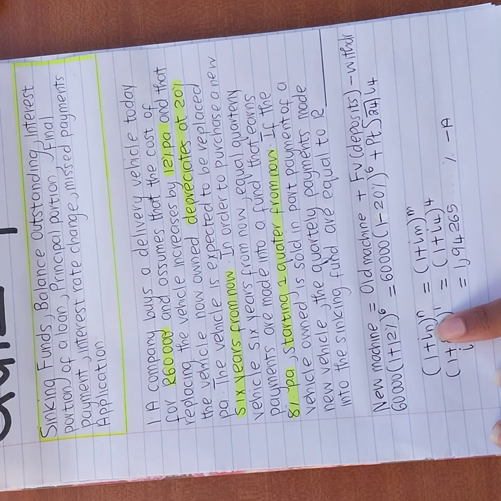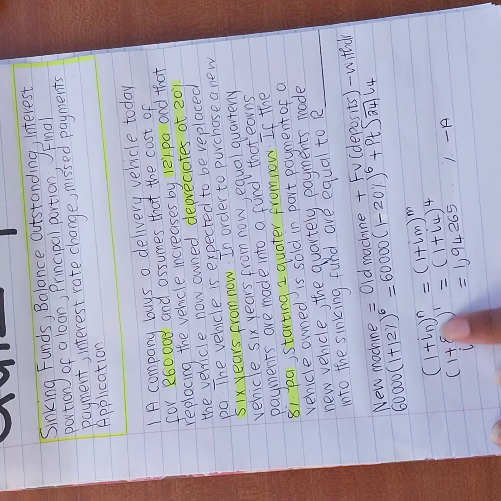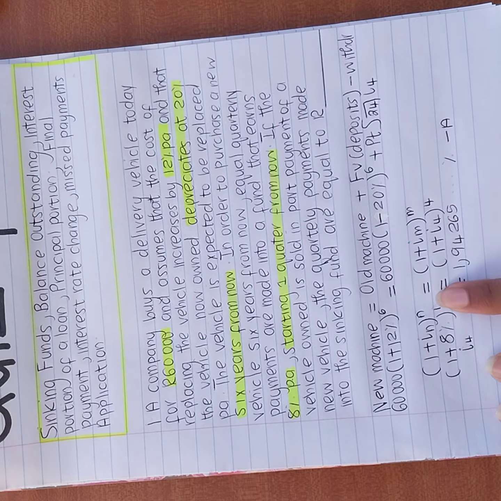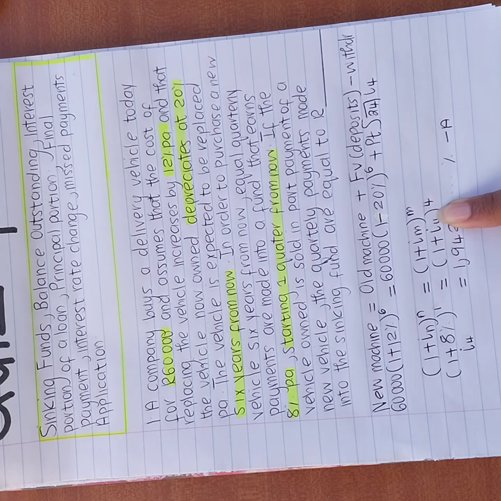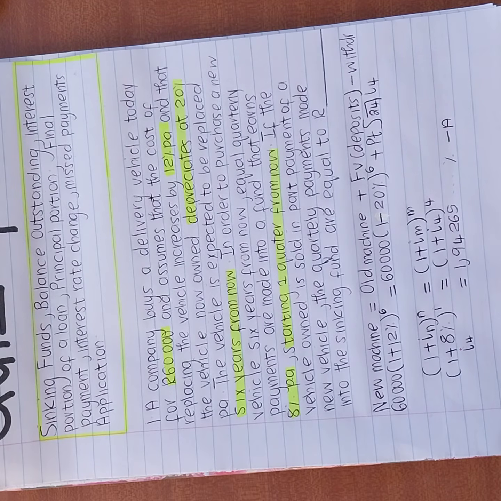So the equivalence formula says (1 + i_n)^n is equal to (1 + i_m)^m. So 1 plus 8%, this 8% per annum, because it is per annum, you are compounding it once a year, right? So that's why I put to the power of 1 equal to (1 + I4). How many times are you compounding it per year? If you are compounding it quarterly, 4 times a year. So you raise this to the power of 4. So I4, you solve this using your calculator.